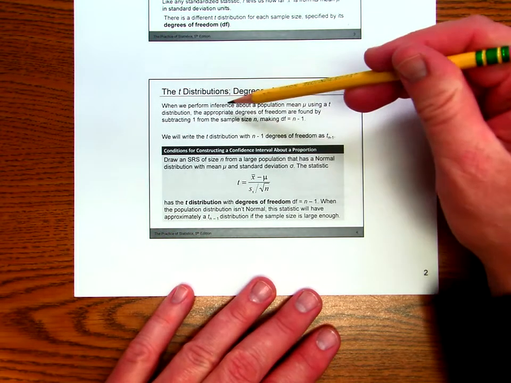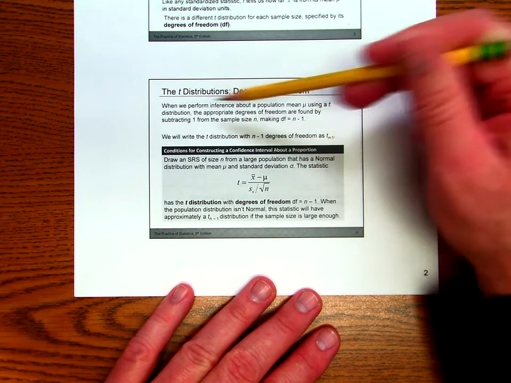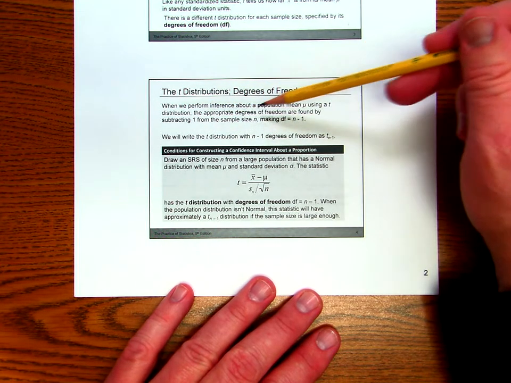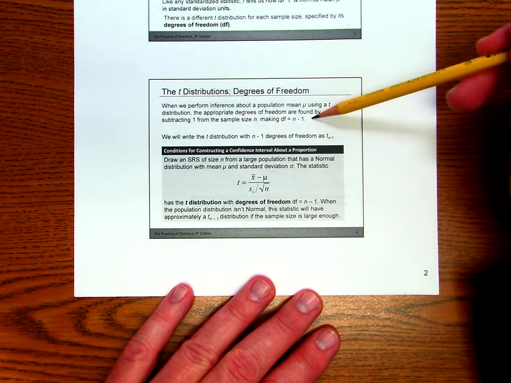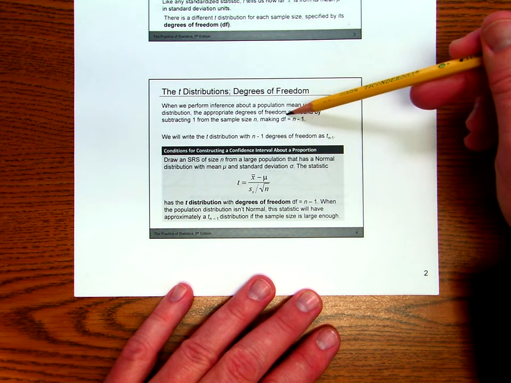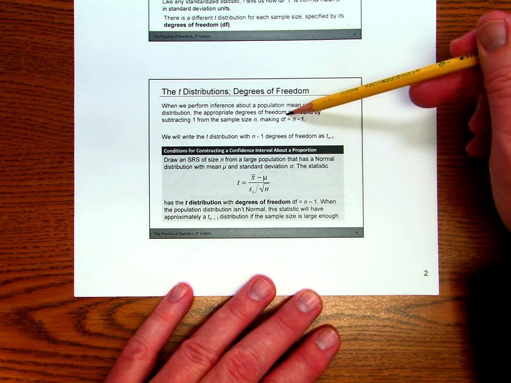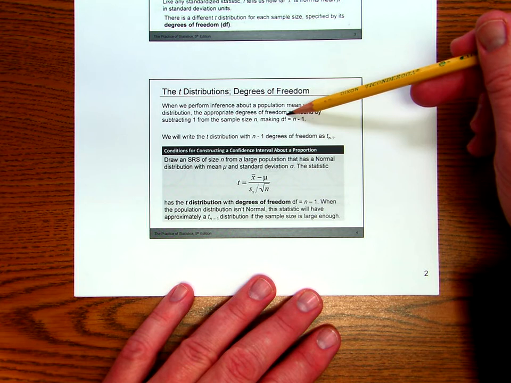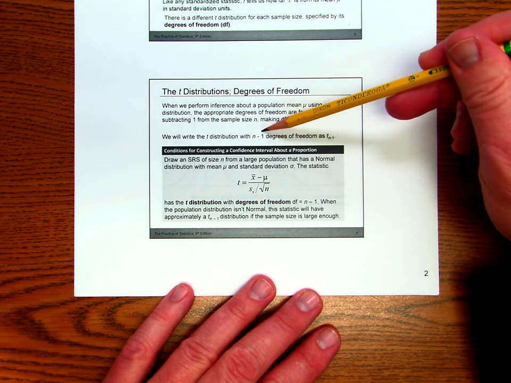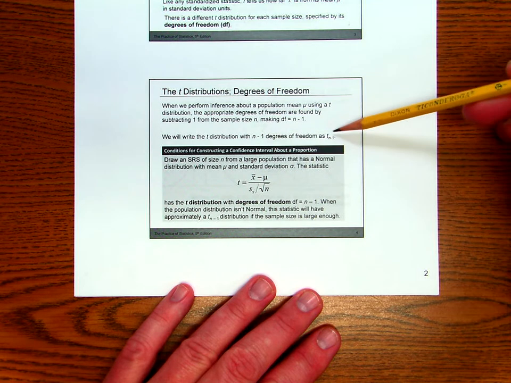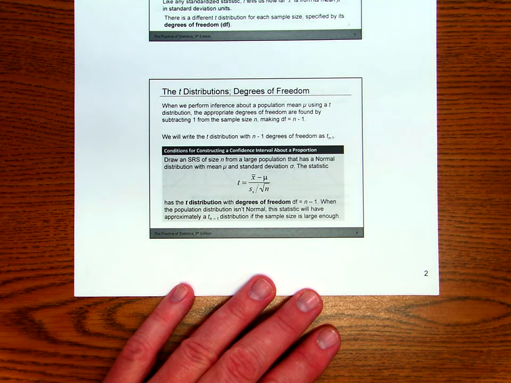So when we perform inference about a population mean mu using a t-distribution, the appropriate degrees of freedom are found by subtracting 1 from the sample size, making n minus 1. And by the way, df is an acceptable universal abbreviation for degrees of freedom. You're allowed to use it on the AP exam. So for the confidence intervals, working on t confidence intervals, we're going to be doing n minus 1 degrees of freedom. And a common way you'll see that is a t with a little n minus 1 subscript.